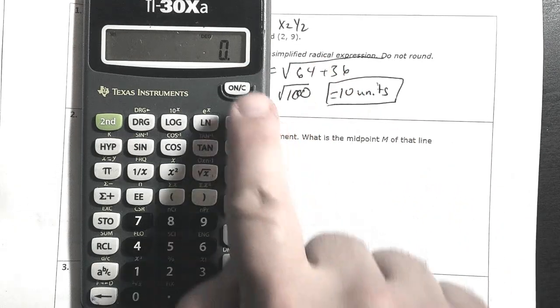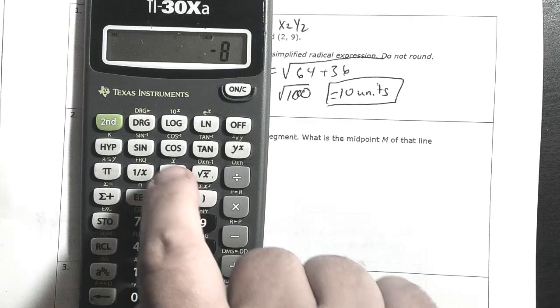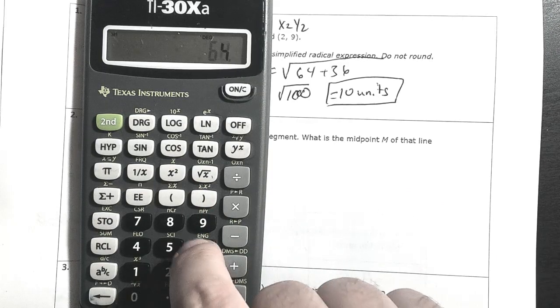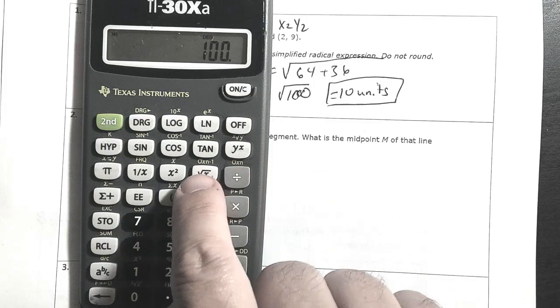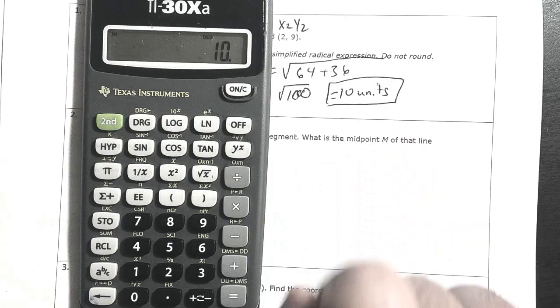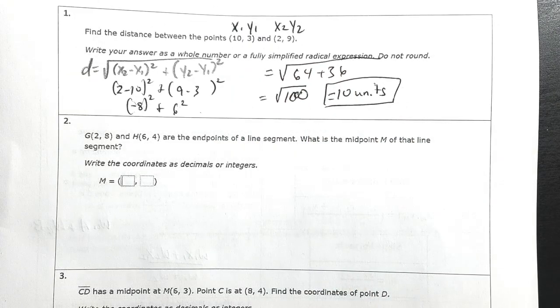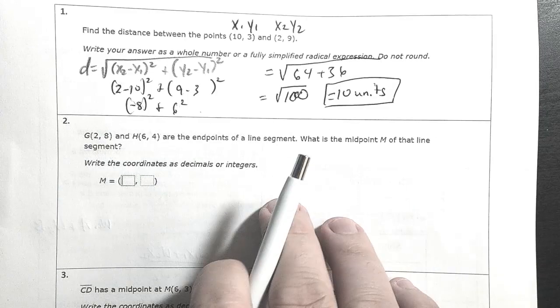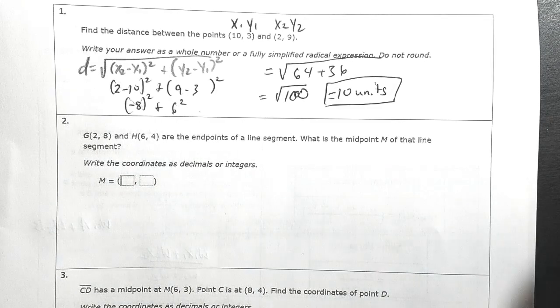Okay, let's do it again. Negative 8 squared plus 6 squared equals 100. We're going to take the square root. Square root's under tangent, right beside it. We got 10. So I just wanted to show you, super easy with the calculator. I make you write it down because we're learning, but once you guys get it, just go with it.